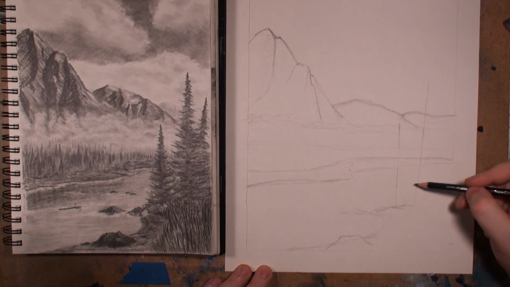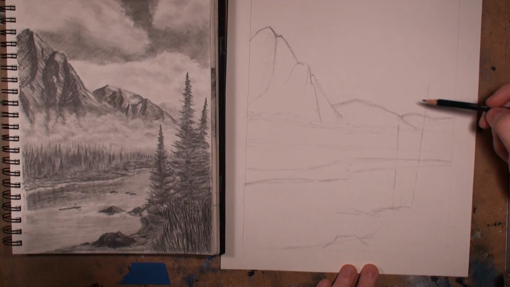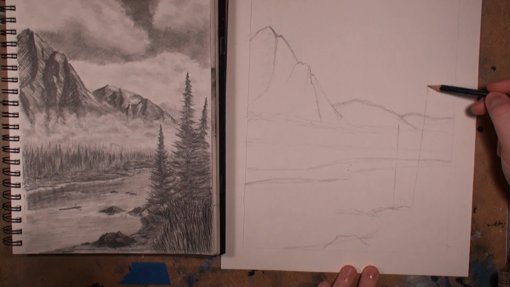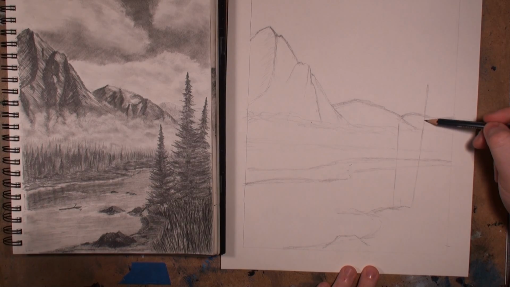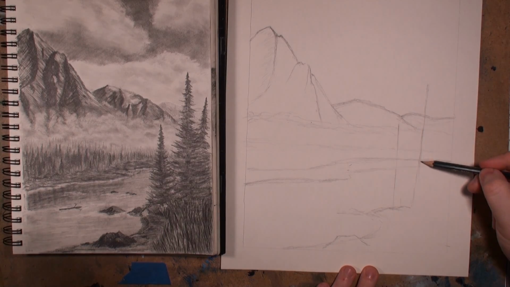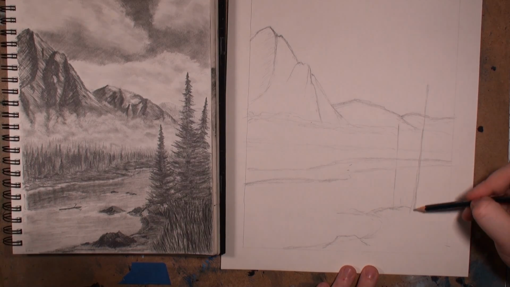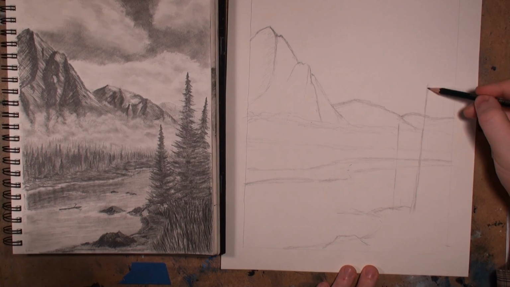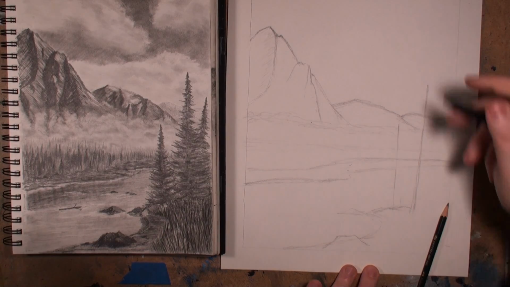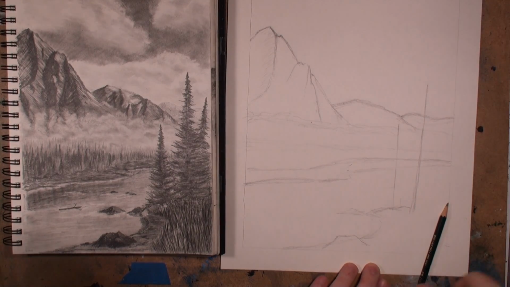So this tree is the tallest tree, and I need to make it straighter. Or no, it's not that big of a deal. But I'm going to go in and straighten it up a little bit. Actually, I'm just going to leave it like that. But these trees for right now, I'm just going to make with the line. That way I know where the trees are.